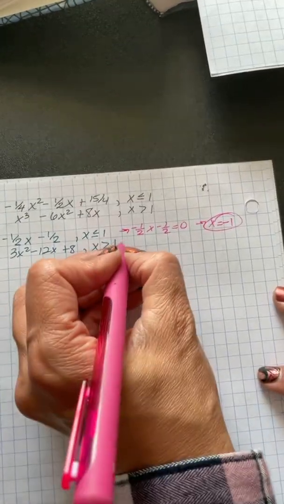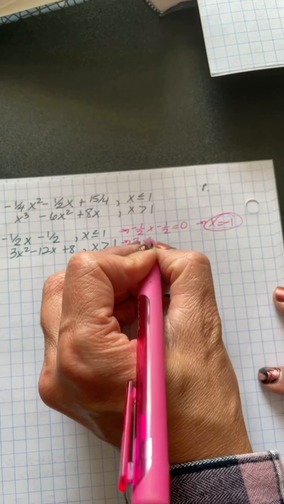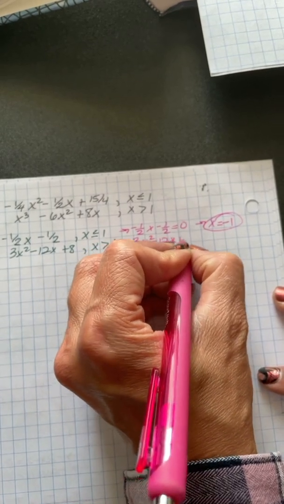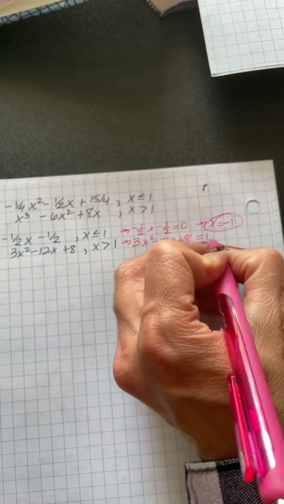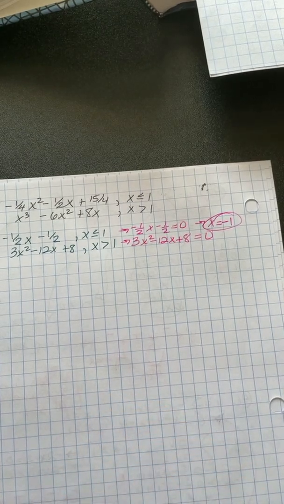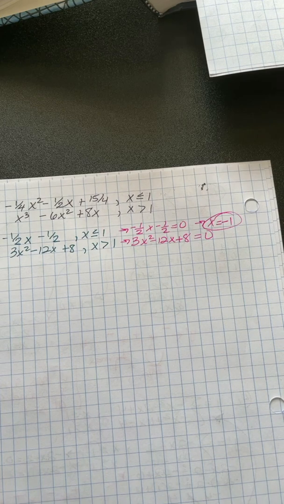And then for this one, I would have 3x squared minus 12x plus 8 equals 0. And if I try to use product sum, let's see, 3 times 8 is 24 and adds up to -12.